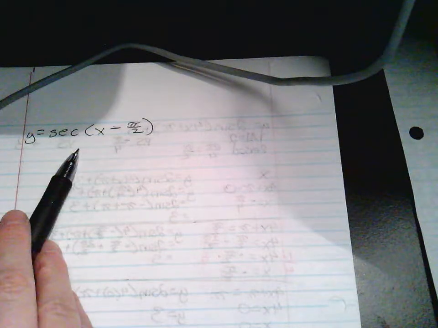Remember, for secant the period is 2 pi, and my amplitude is 1. My period is going to be 2 pi over 1, which is 2 pi. My phase shift is going to be pi over 2 divided by 1, which is pi over 2, and I have no vertical shift. So for secant, you start at negative pi over 2. x minus pi over 2 equals negative pi over 2, so x is 0.